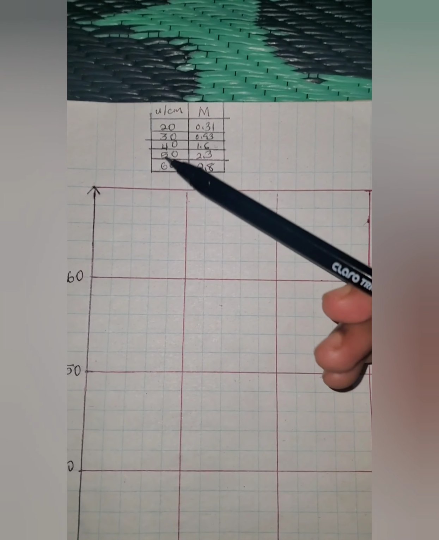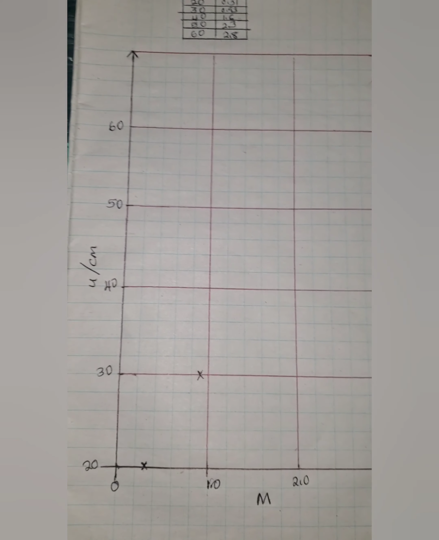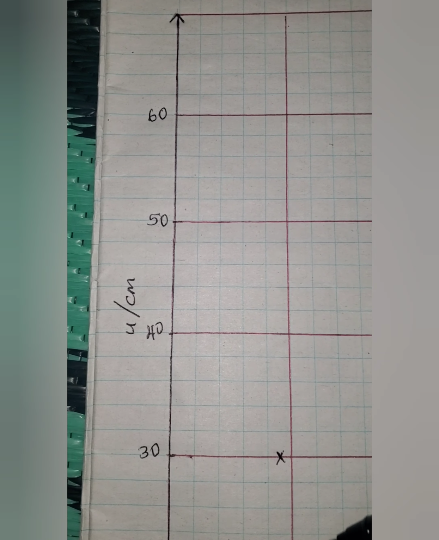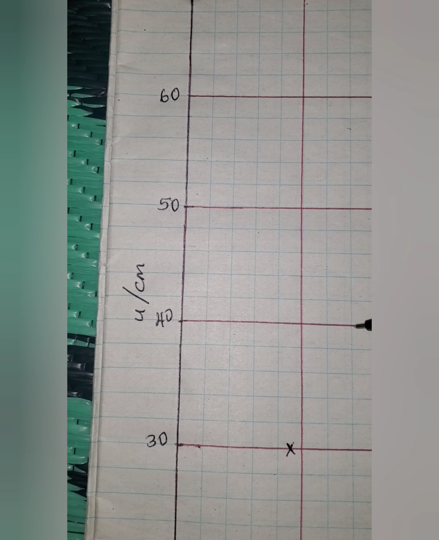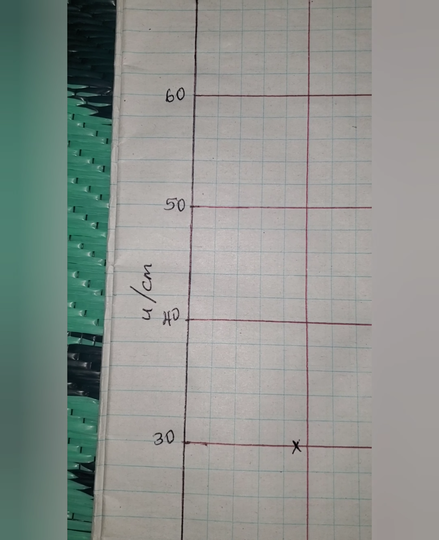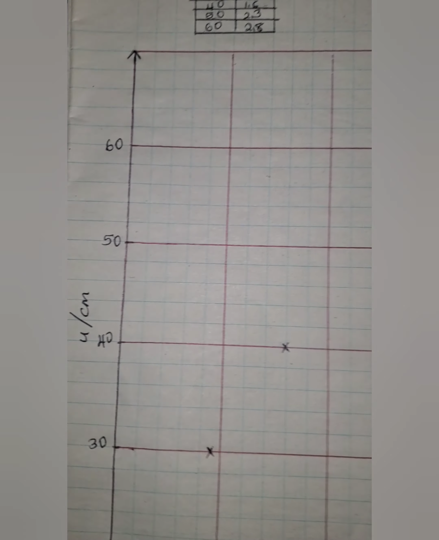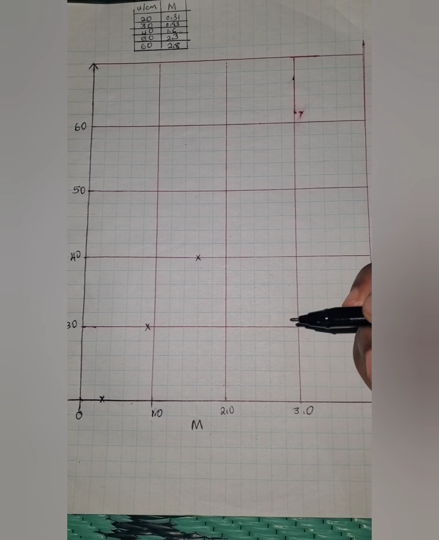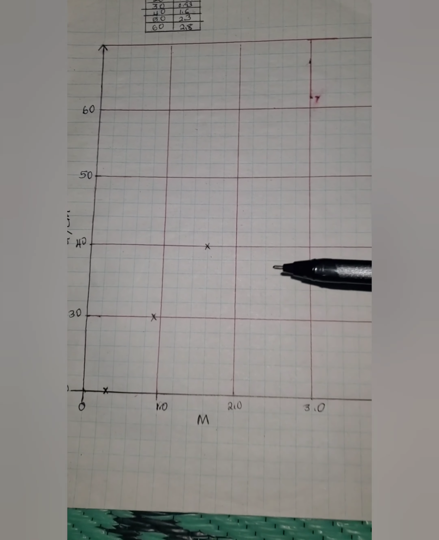And then the next one is 40 against 1.6. So we've got 40 against 1.6, so 1.6 would be here. And then the next point is 50 against 2.3.